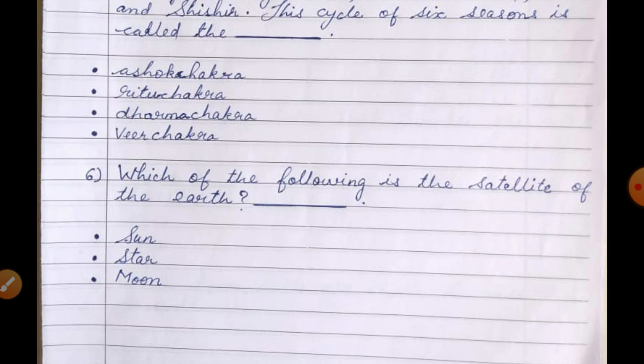Sixth one, which of the following is the satellite of the earth? Dash. Options are Sun, Star, Moon.